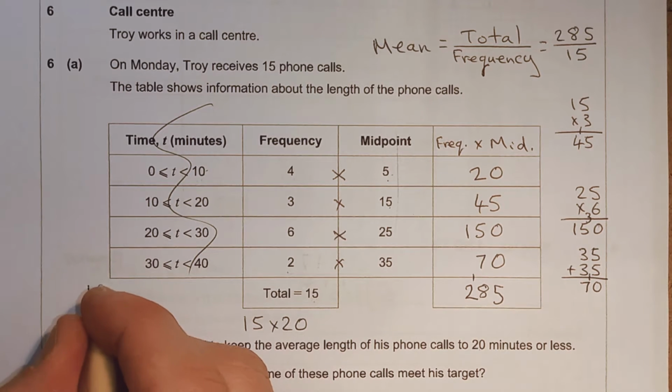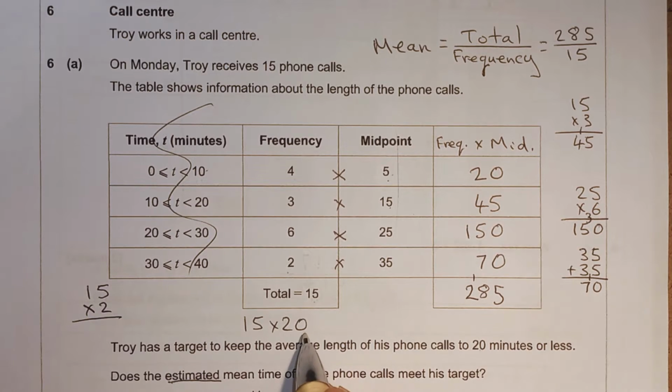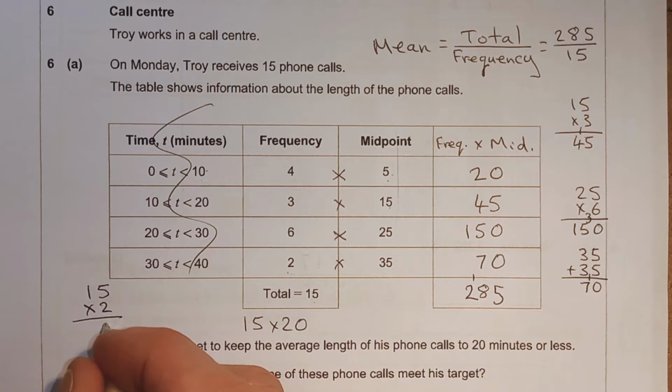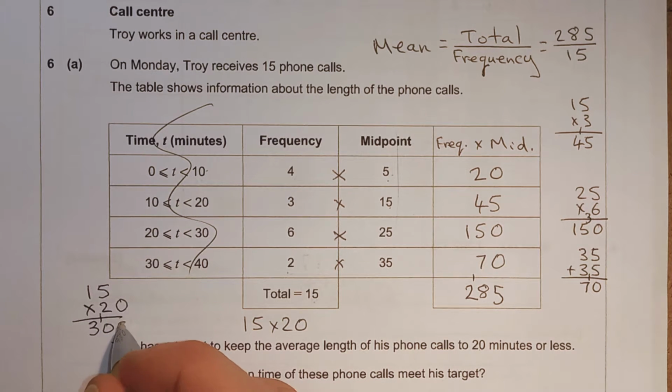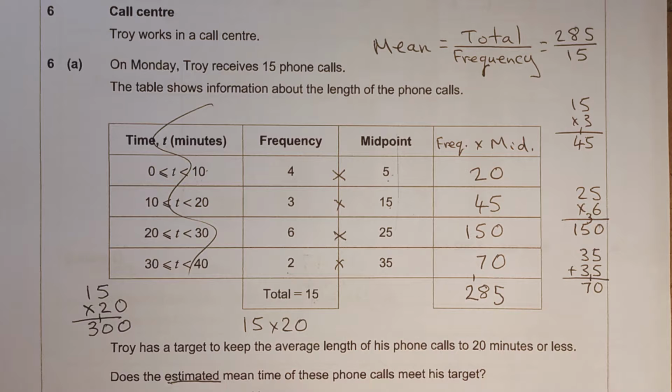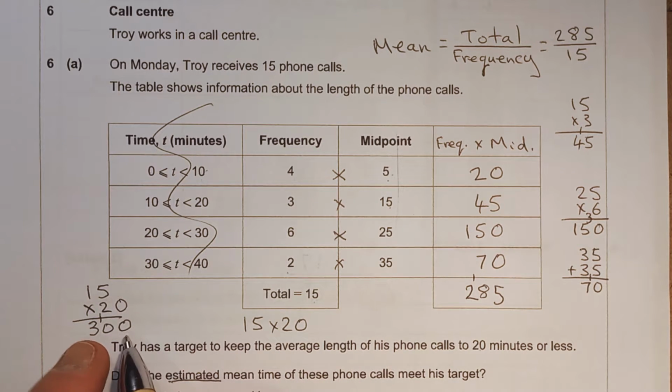So for 15 times 20, I'm going to do 15 times 2 to start with. I'll ignore the 0 and we can put it in afterwards. 2 times 5 is 10. 2 times 1 is 2, plus 1 is 3. If we want to put the 0 on the end, we put it on there. Okay, so to meet his target, he needs the total phone calls to be 300 minutes or less.